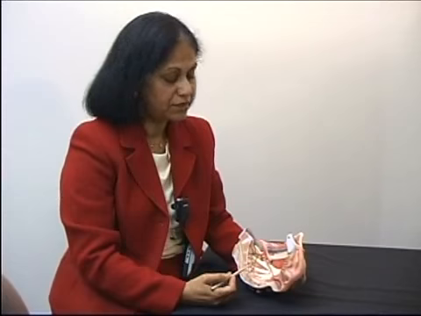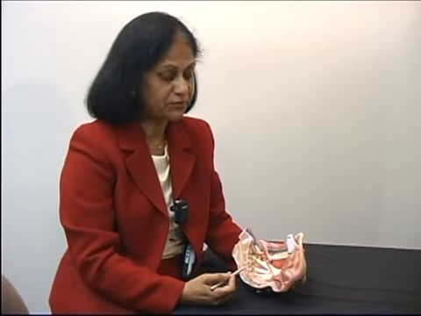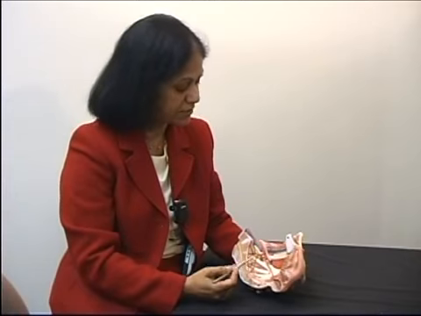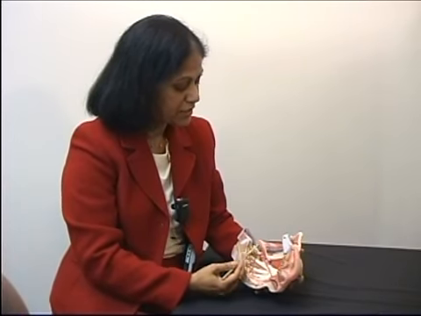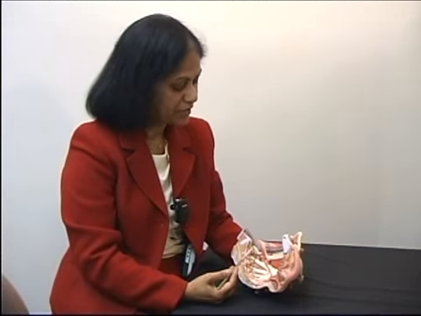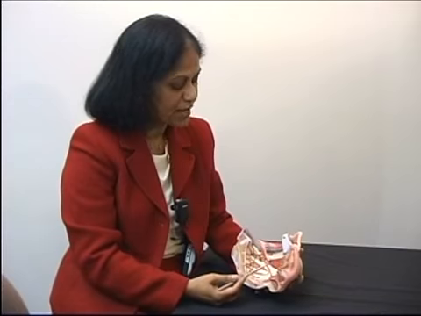This is the third and last part of the video. Now I'm going to demonstrate the blood supply of the pelvis. The main artery which supplies the area of the pelvis and also gives the branch for the perineum is the internal iliac artery. It is a branch from the common iliac artery, and it gives somatic and visceral branches in the pelvis.